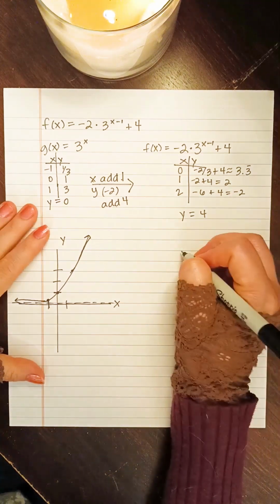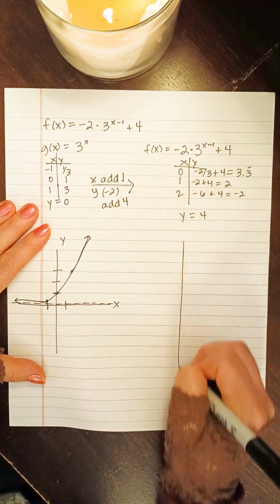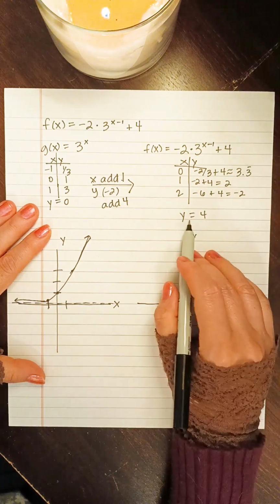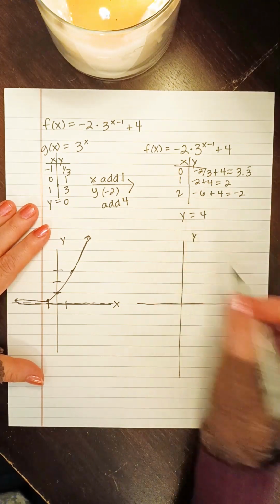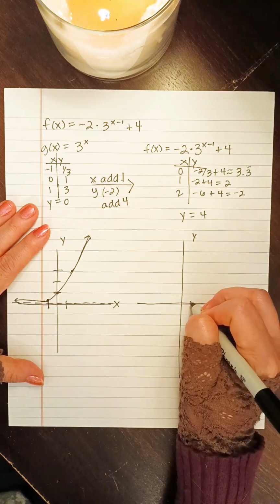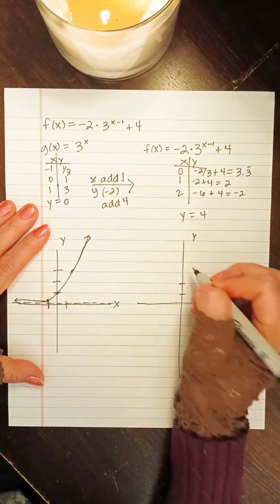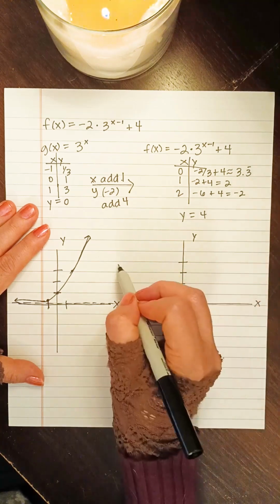Let's just see that. I like to do my asymptotes first, place those down first. So we have y equals 4. 1, 2, 3, 4.